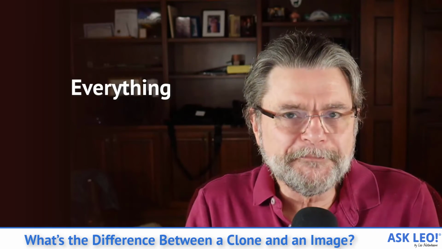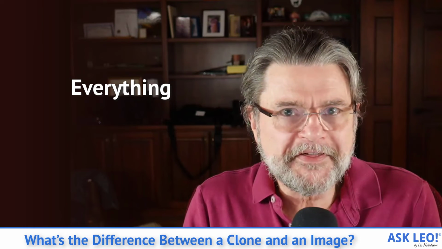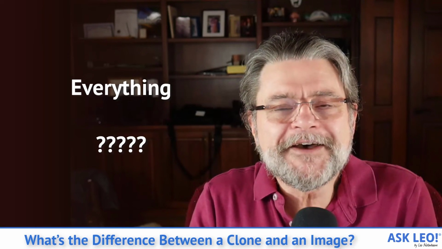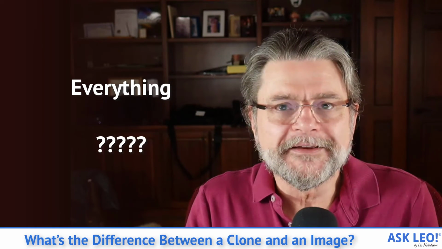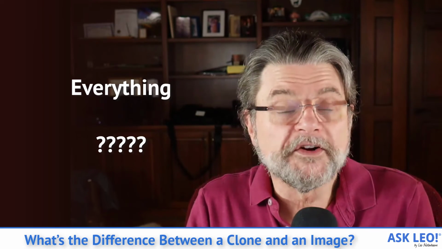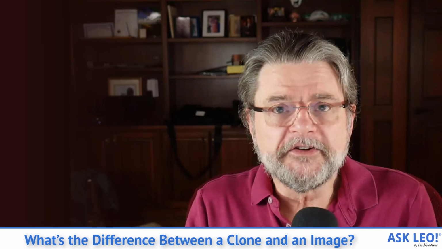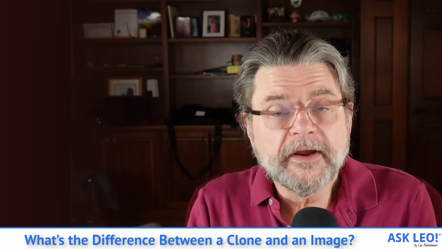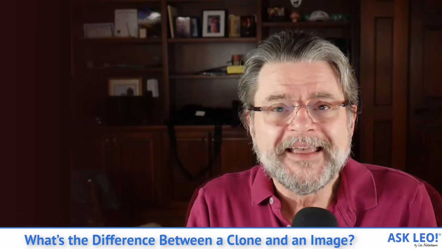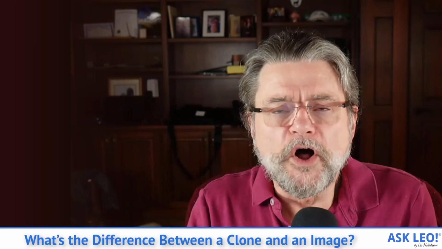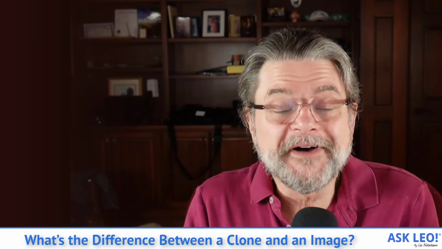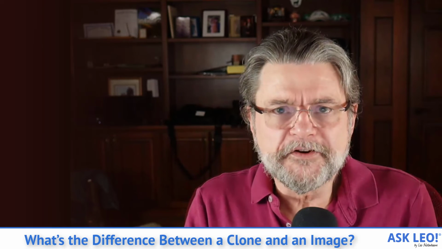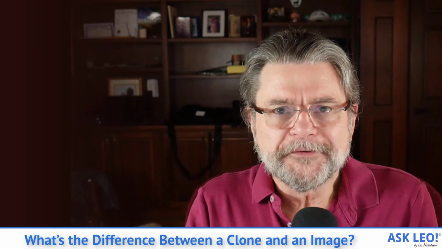So as you can see, both an image and a clone contain everything. It's just that our definition of everything changes depending on what you're talking about. An image contains all of your data, everything you care about. A clone contains everything on the hard disk, whether you care about it or not. That's the difference. And when in doubt, it's an image that you want.